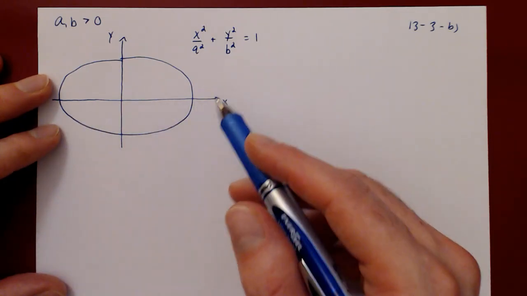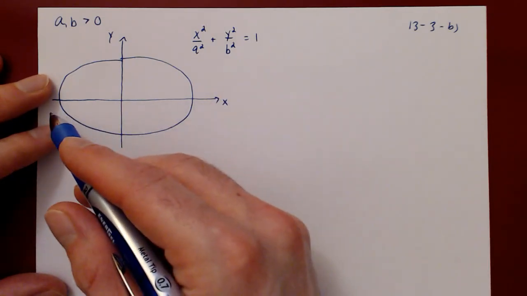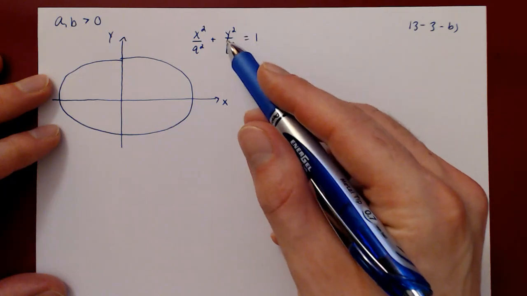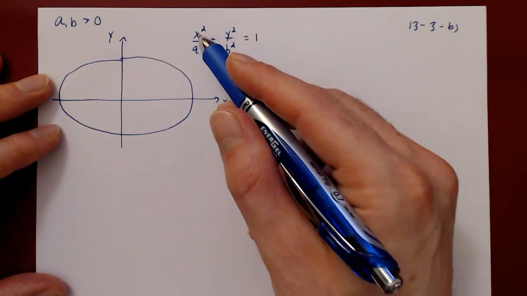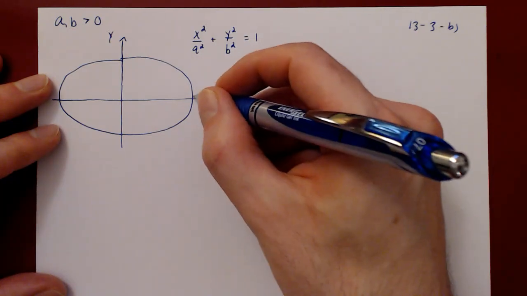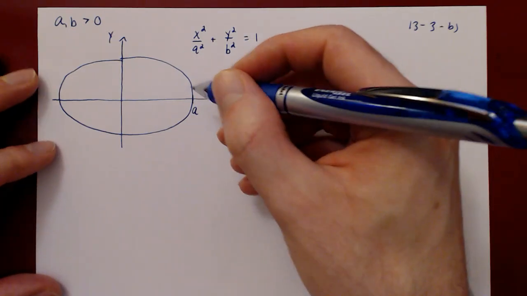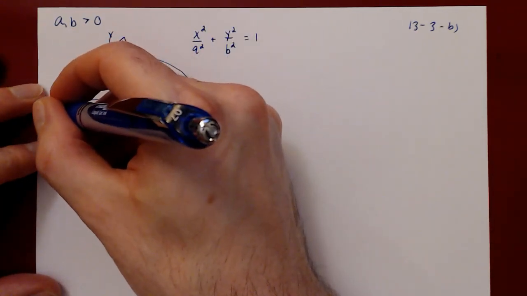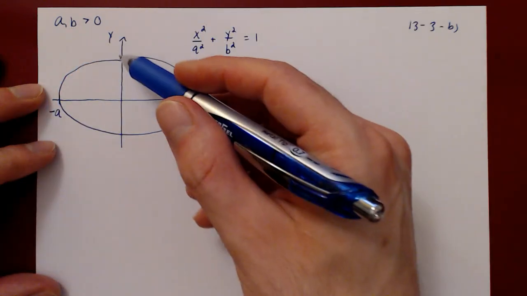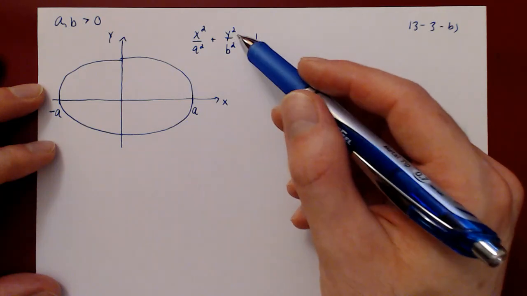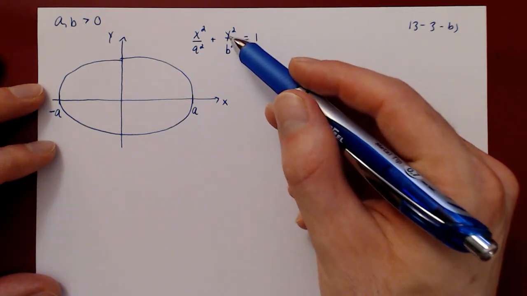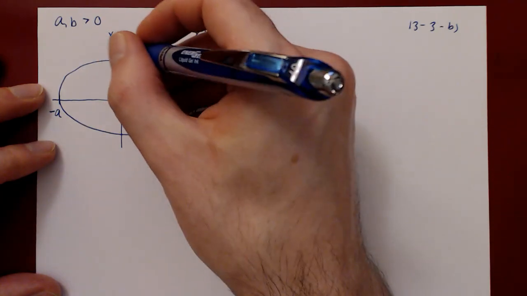Let's find the intercepts. If we look at the x-intercepts where y is equal to 0, we get this term equaling 1. There are two obvious solutions. x is either positive a or negative a. And the same goes for the y-intercepts. If we set x to be 0, then this term is equal to 1, and so y is either b or negative b.